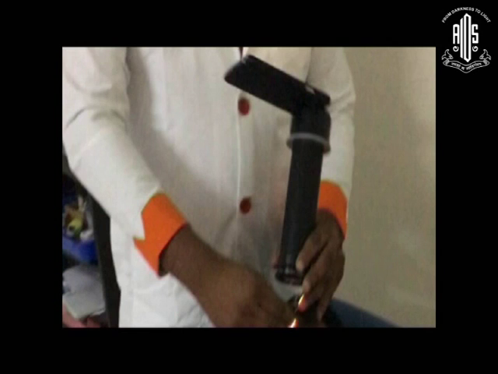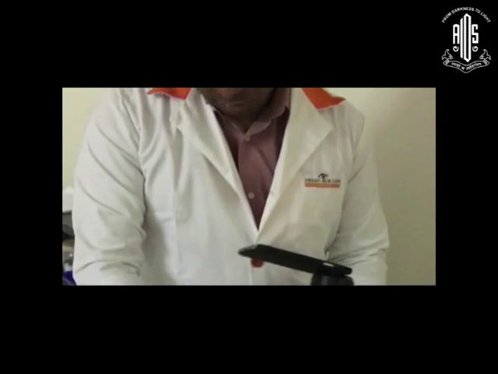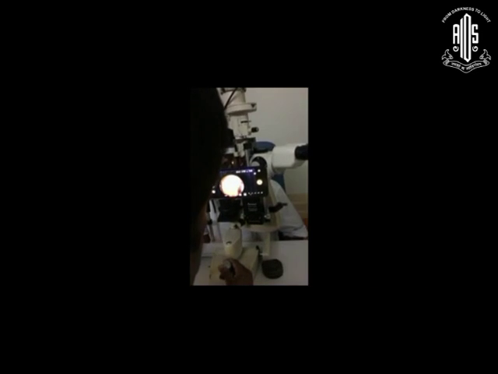There are different ways you can do it. There are no set rules like you should do it only this way. But this is the way I am comfortable, being a retinal person. I like to hold the condensing lens, and that's the way I am doing this technique. I am holding the condensing lens, and that makes your other hand free for indirect ophthalmoscopy with scleral depression. So you can go up to the far periphery with this technique.